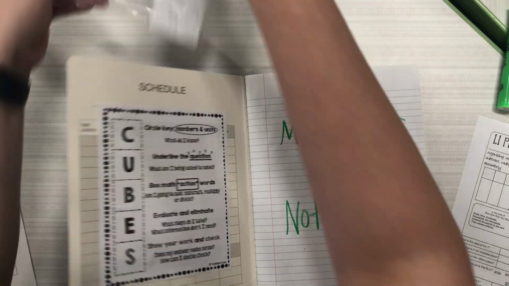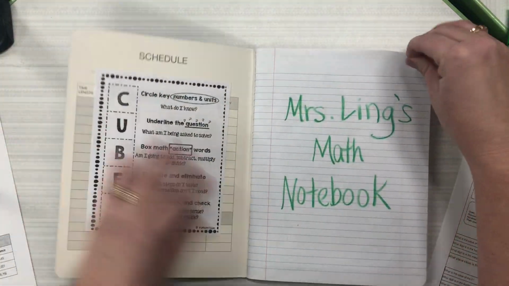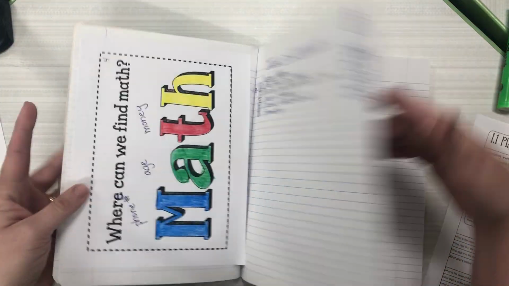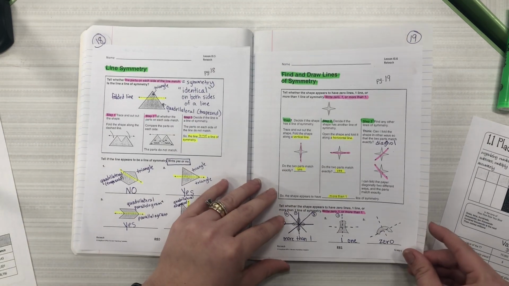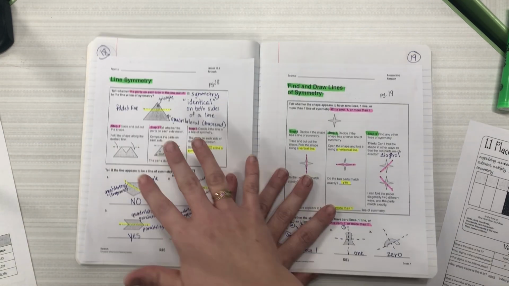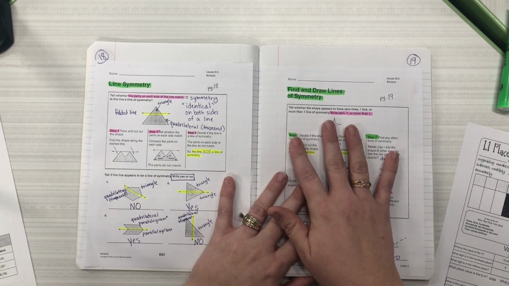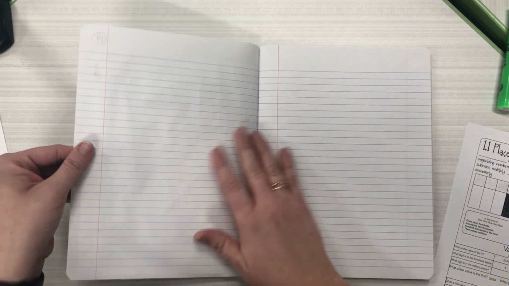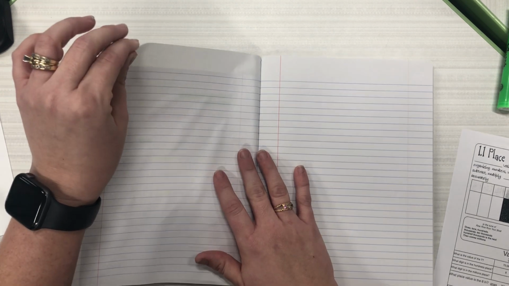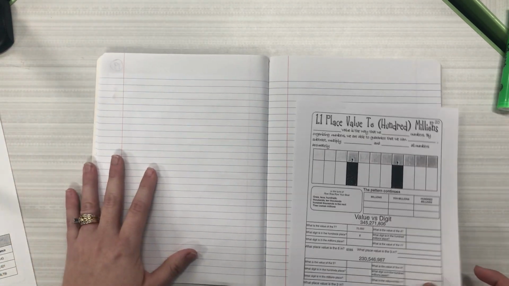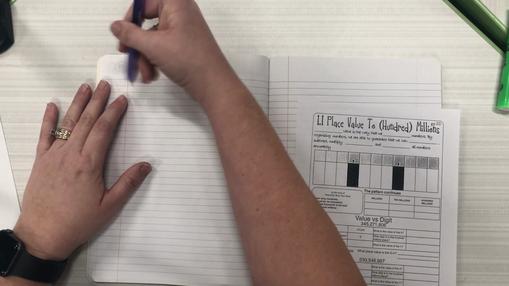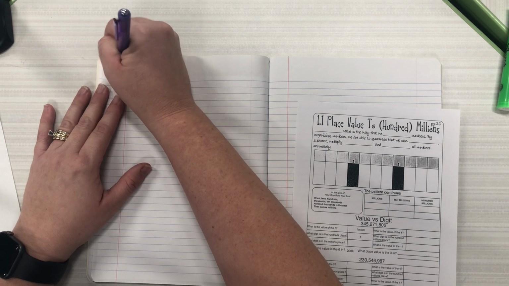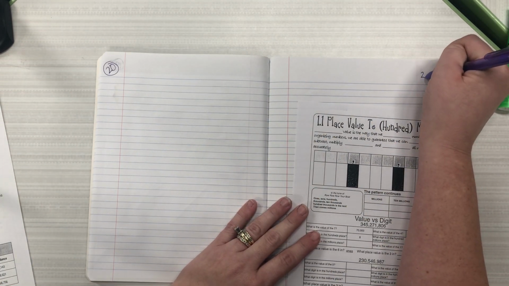I'm going to move my flashcards off to the side, and then I'm going to find last week's lesson. So last Thursday, we finished up our geometry unit on line symmetry. So we want to take a look at the pages, making sure I'm not taking more than one page to the next page. We are going to write a number 20 using a pencil on the left and 21 on the right.